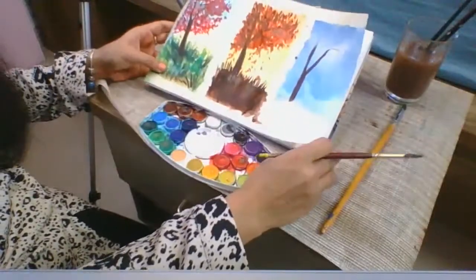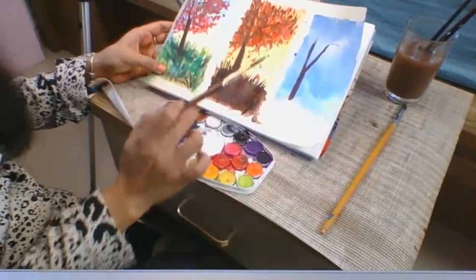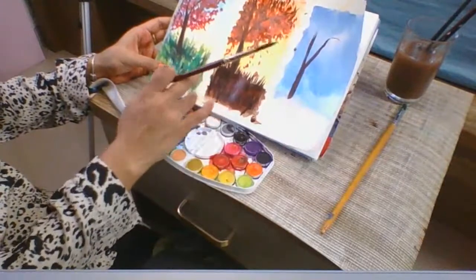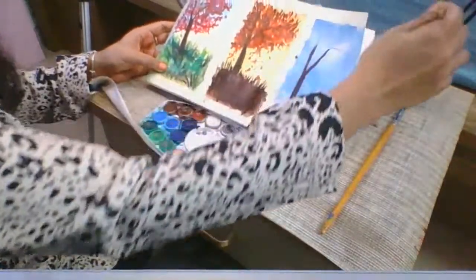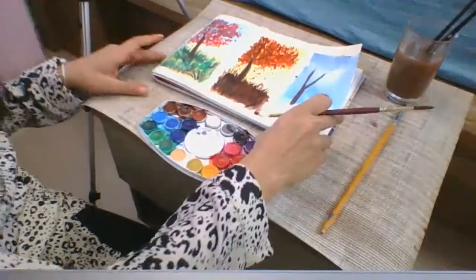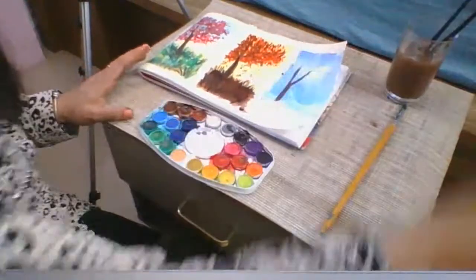So this is how your autumn tree looks, and this is the ground. You will get a much clearer and better view once we remove the masking tape.